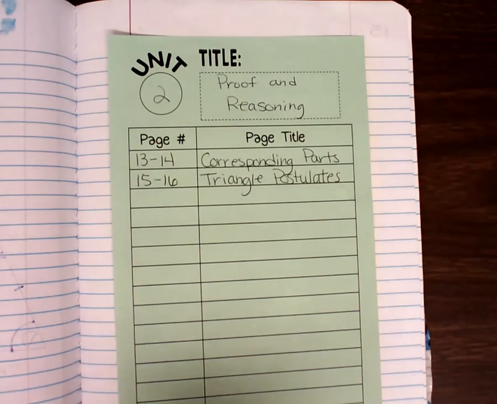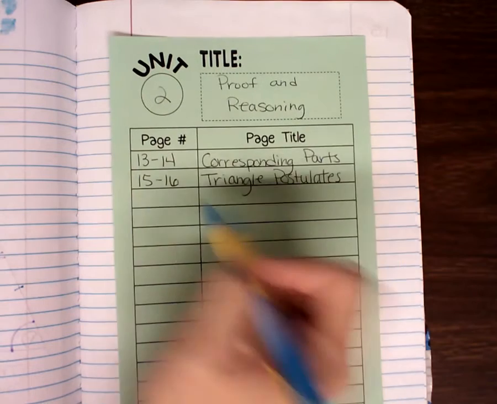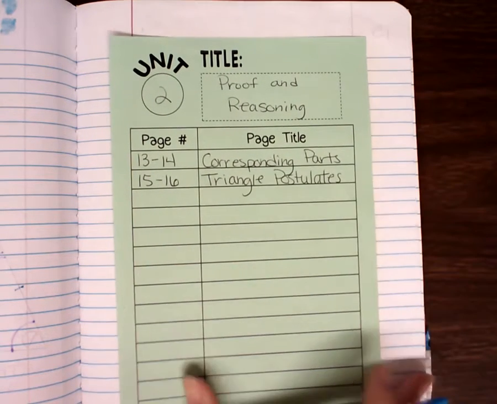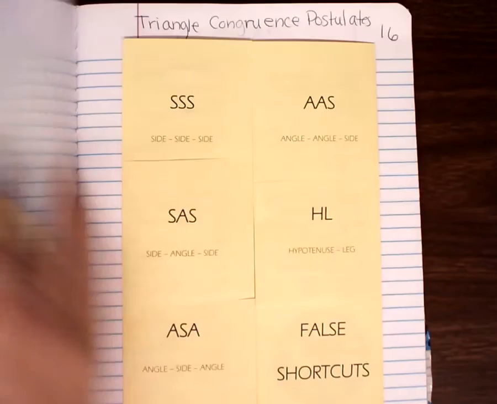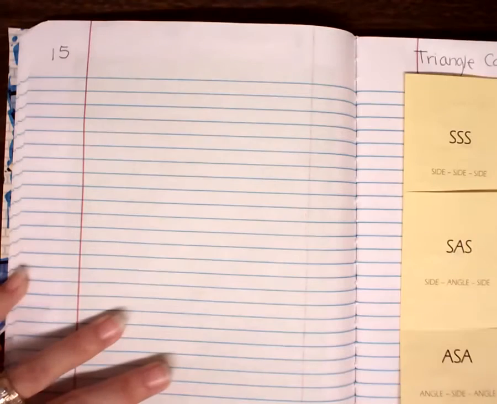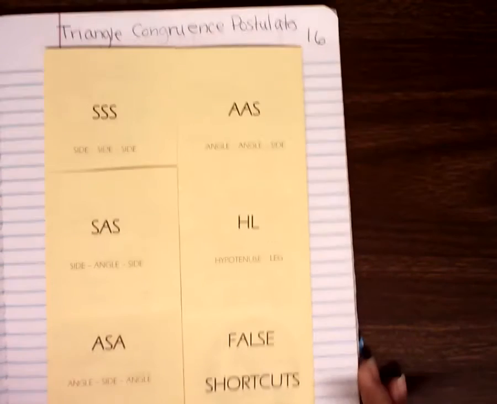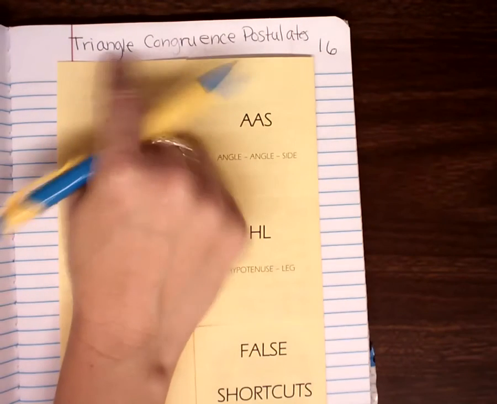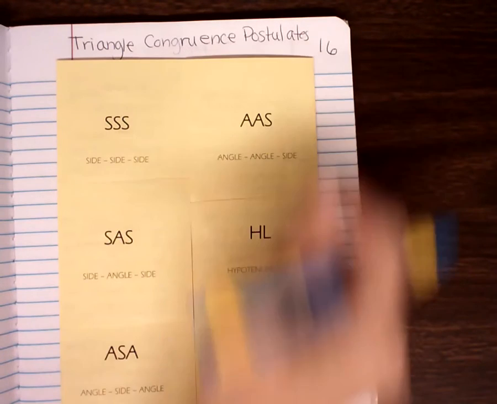Okay, today we are completing pages 15 and 16 in your notes. The title for these pages will be Triangle Postulates. Let's turn to page 16. Remember that page 15 for right now should be blank, and we're going to start our notes on the right-hand side on page 16 and give that page a title of Triangle Congruence Postulates.